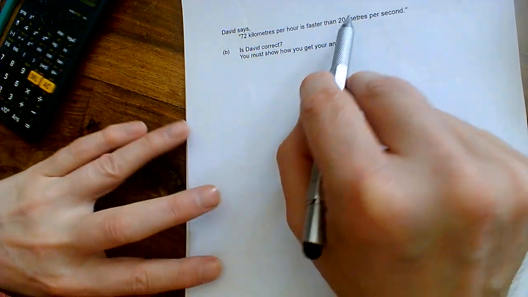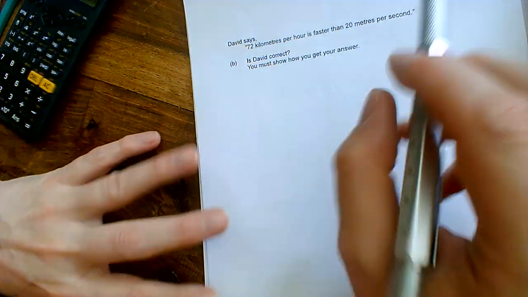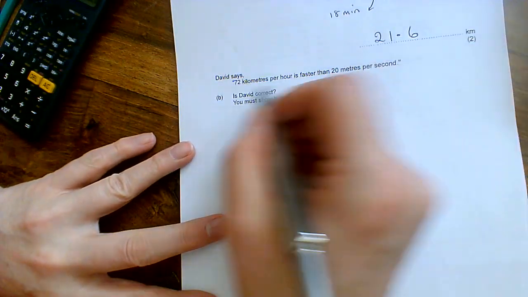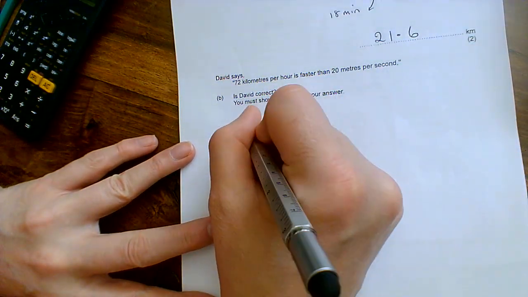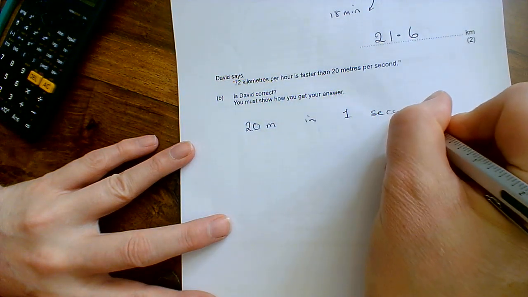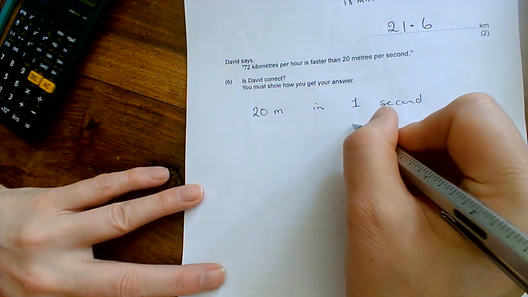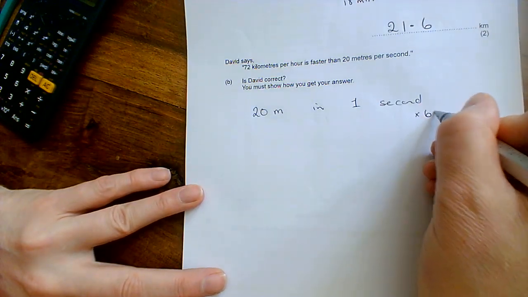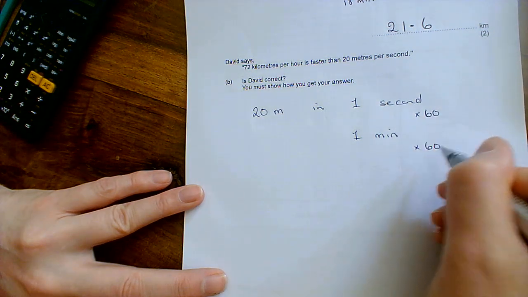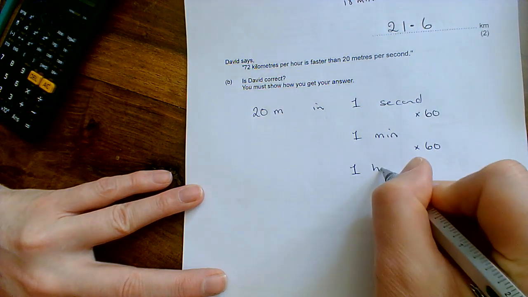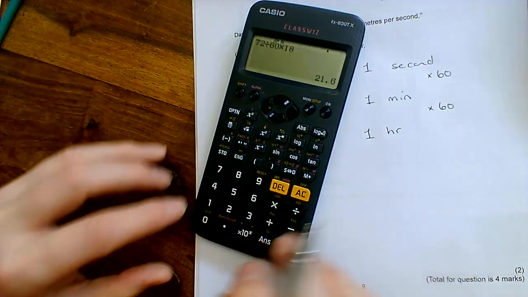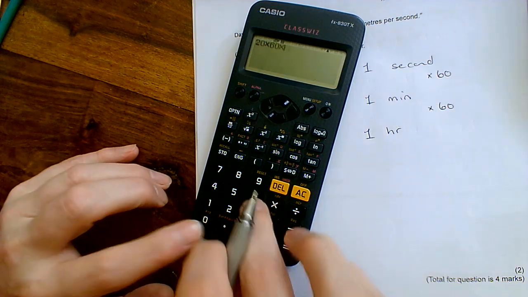72 kilometers per hour is faster than 20 meters per second. Now, is it? So how far would you go in 20 meters? So if 20 meters per second, let's just work on that one and see how it compares. So 20 meters in 1 second. If I times it by 60, that'll be 60 seconds, that's 1 minute. And if I times that by 60, I'll get 60 minutes, which is 1 hour, which is really what the speed's all about. So I need to times by 60 twice. So I take the 20, times by 60, times by 60.